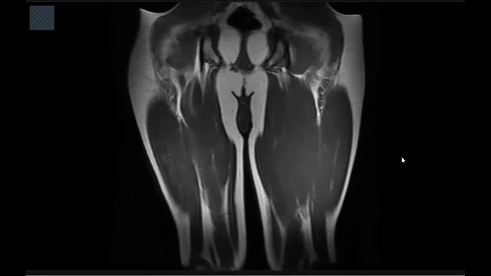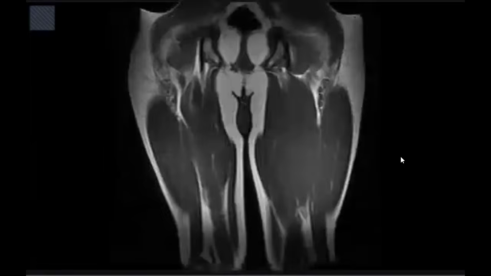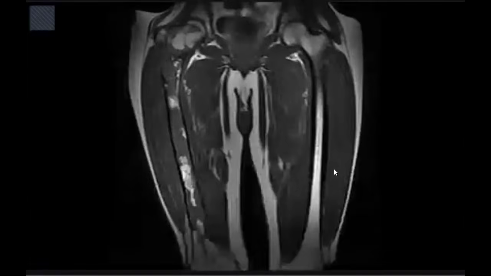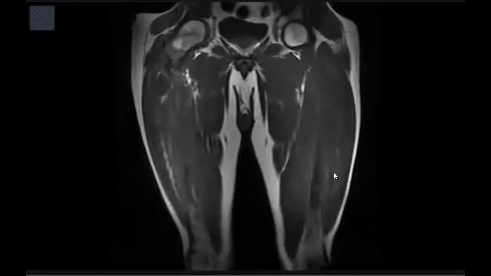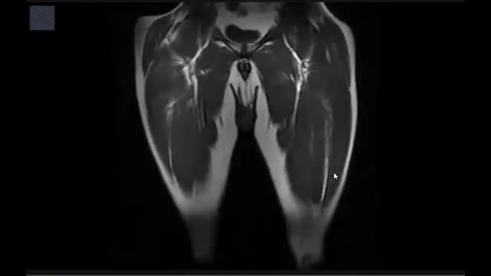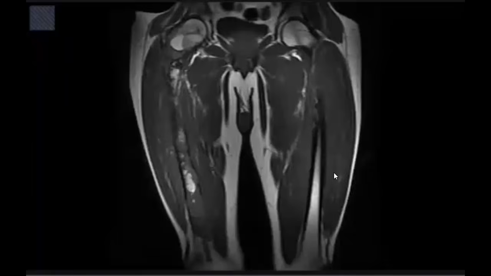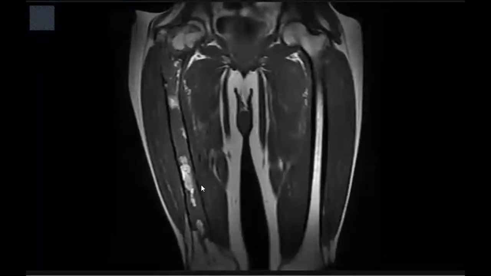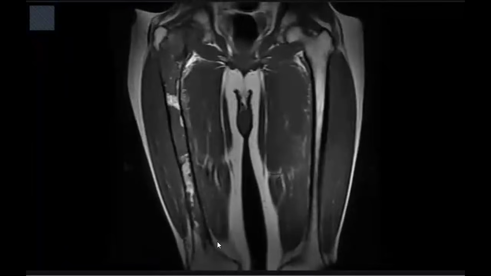Is this T2? No, this is T1. I can appreciate that there is an abnormal high signal lesion seen within the femur. It extends to the distal metaphysis.